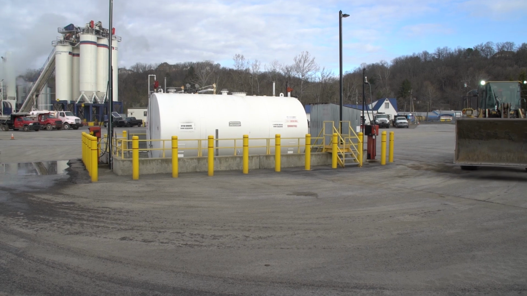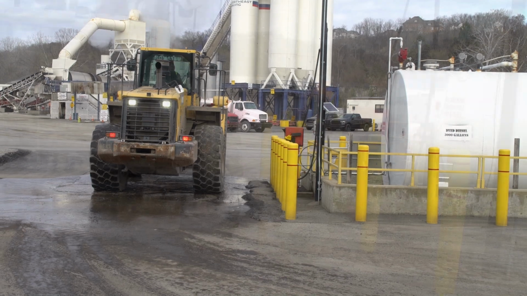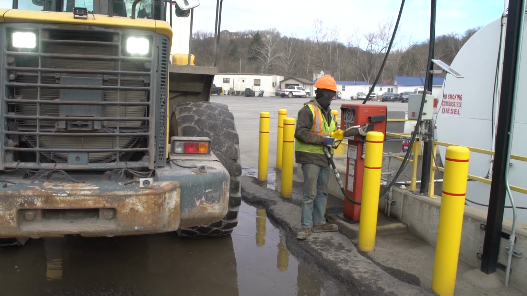The plant process starts right here at the fueling station. Triaxles and other equipment like the loader need to stay fueled up because they stay busy feeding the plant throughout the entire shift.